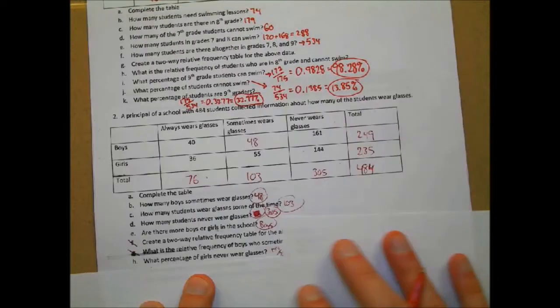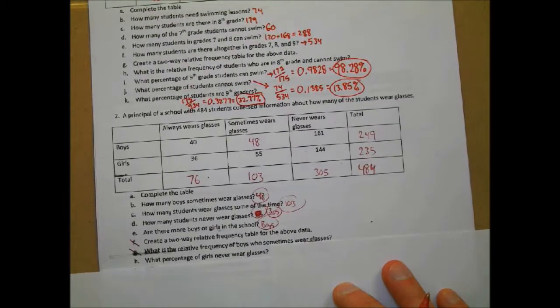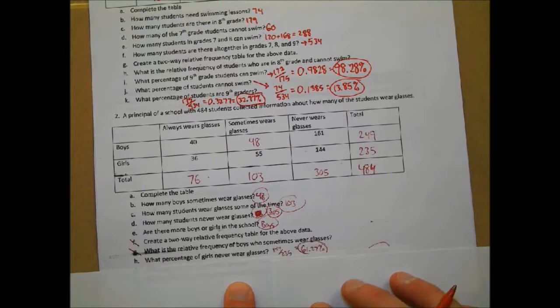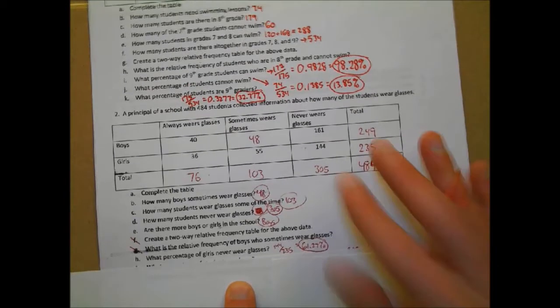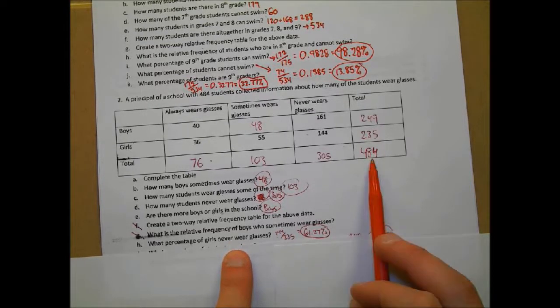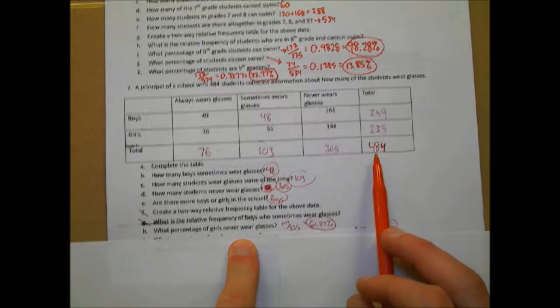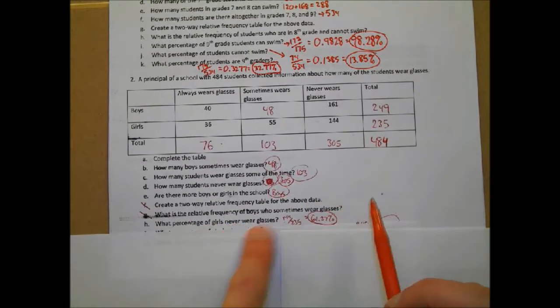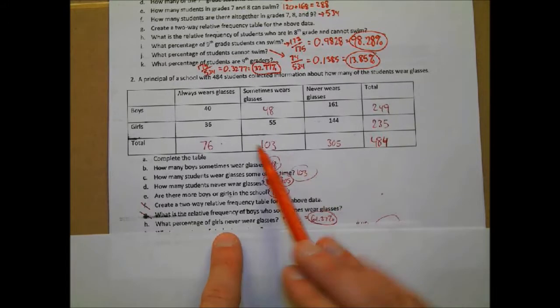What percentage of girls never wear glasses? Let's go to Dylan. Oh, you just got back, so never mind. Okay. Hannah, if you don't mind, please. What percentage of girls never wear glasses? 29. So I put 144 out of 235, because did you use 235 as your denominator? I used the 484. Yeah. And you see why you want to use 235 here? Because we're talking about what percentage of girls never wear glasses. So we're just talking about the girls as our total population there.